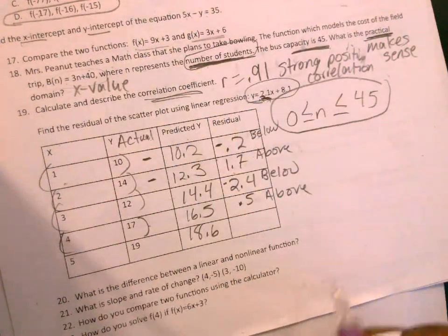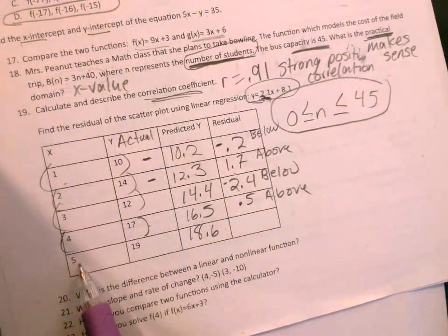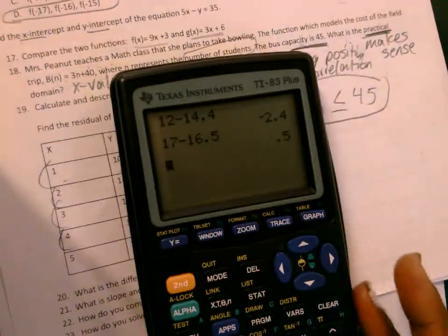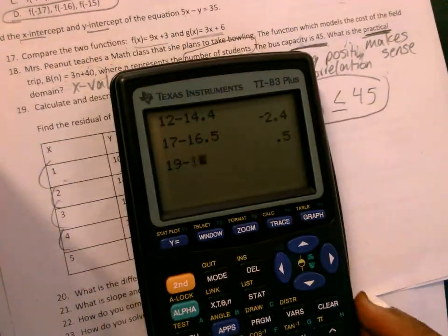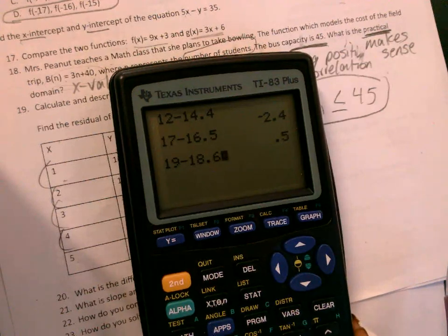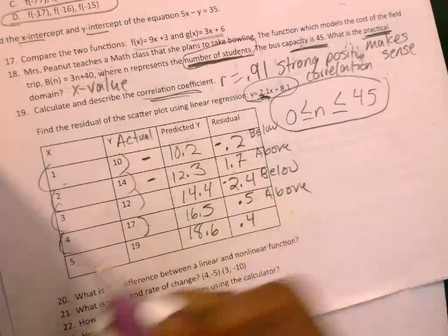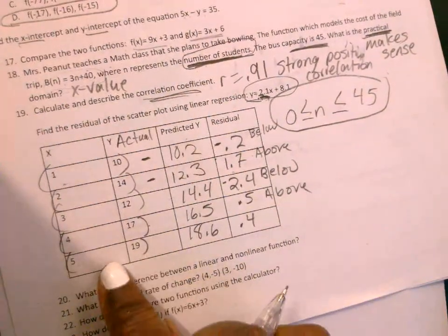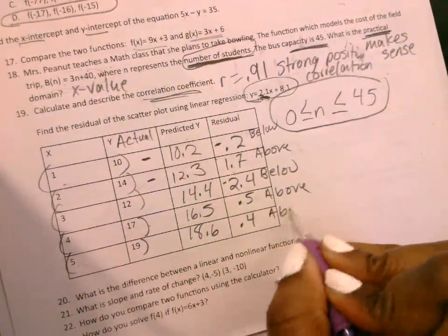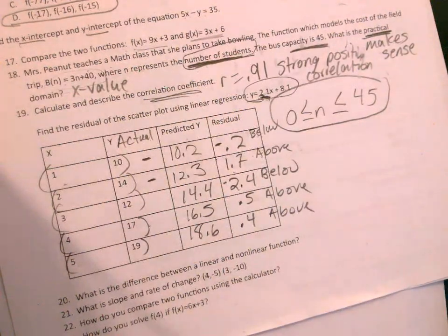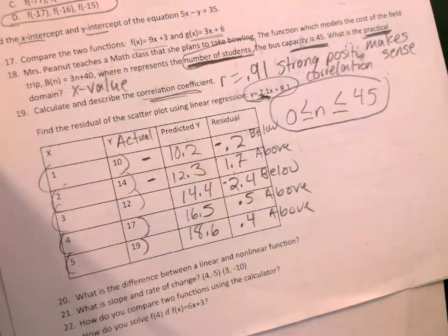All right, how do you find the residual for 5? 19 minus 18.6. And what does that give you? 0.4. Positive 0.4. So what does that mean? This point is above the line of best fit. Questions? No, ma'am. All right, good deal.